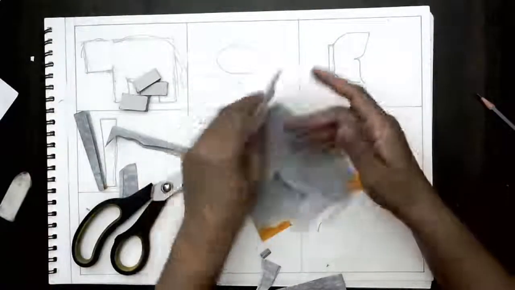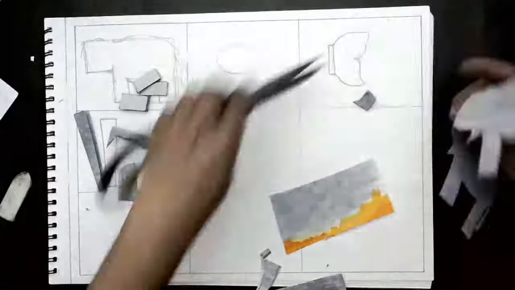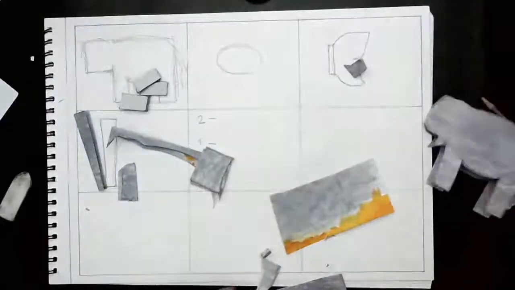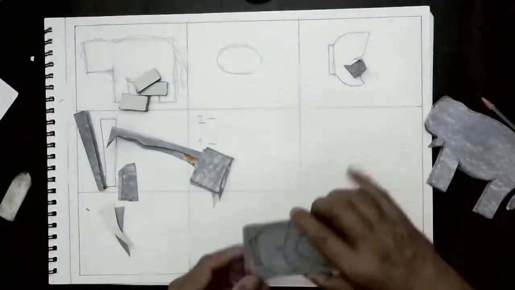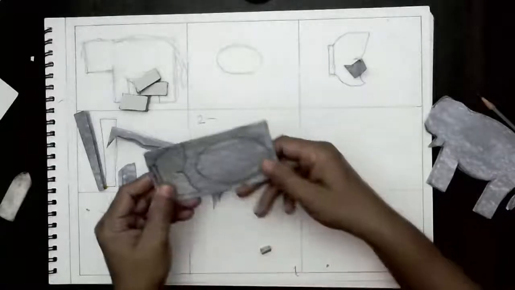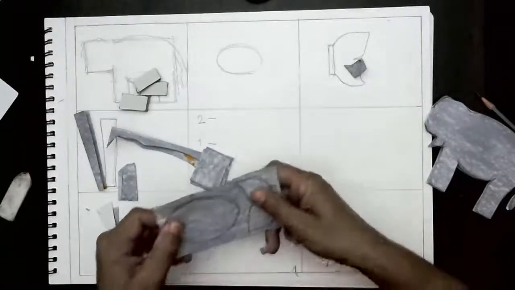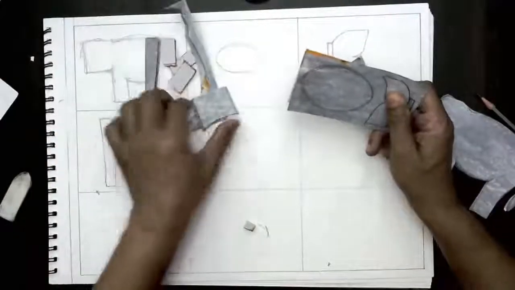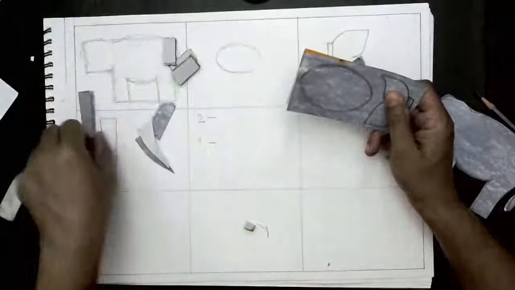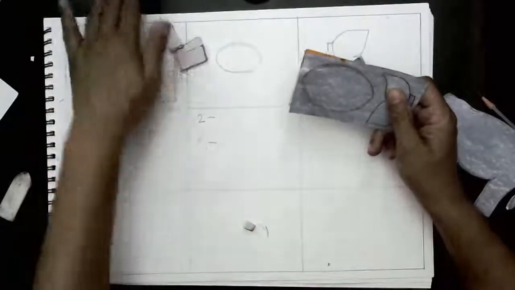So after this, what we can do is we'll just make this, yes, and the stomach ready. Okay, like this. We can cut it. We can just clean off this. Okay, like this.